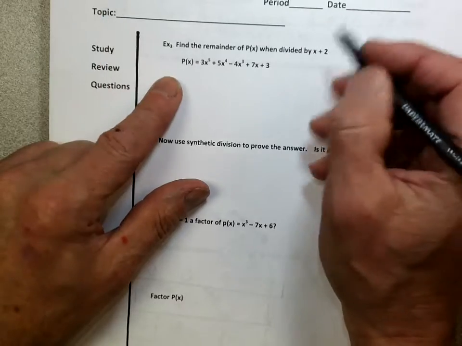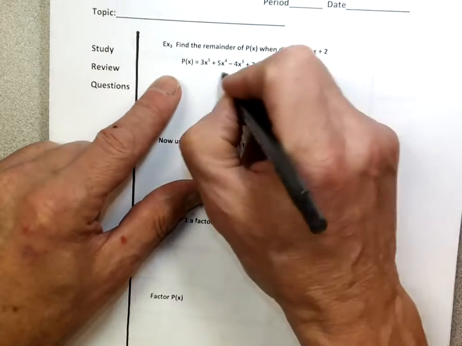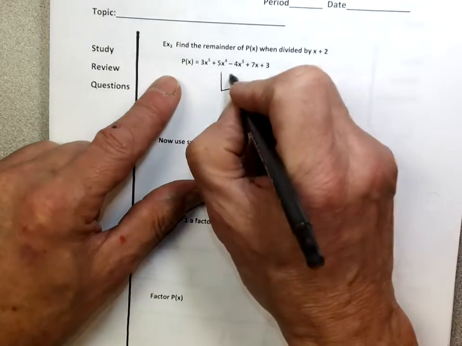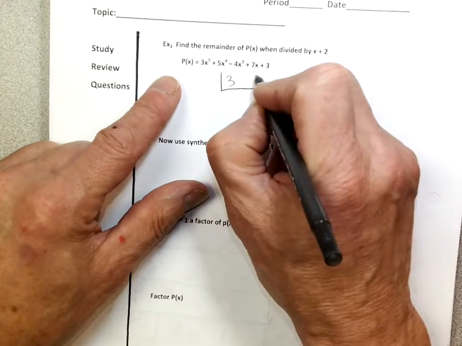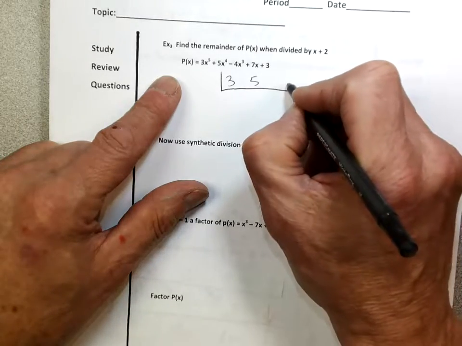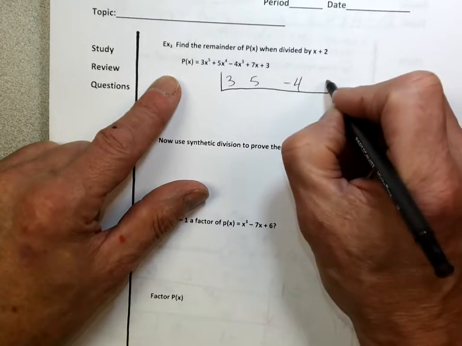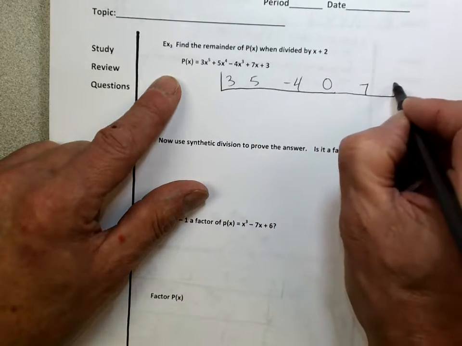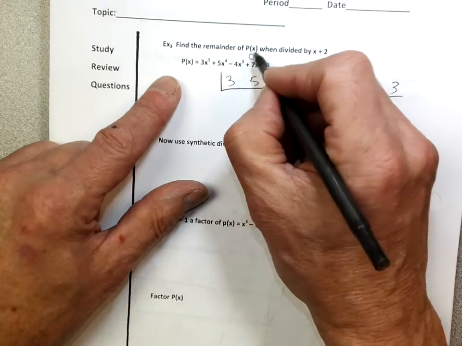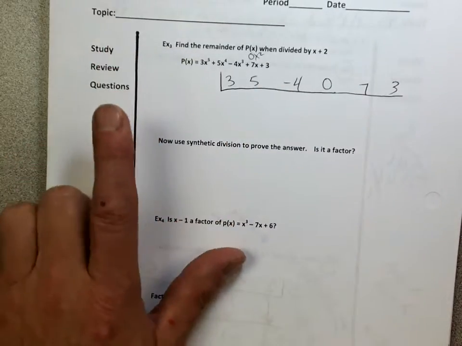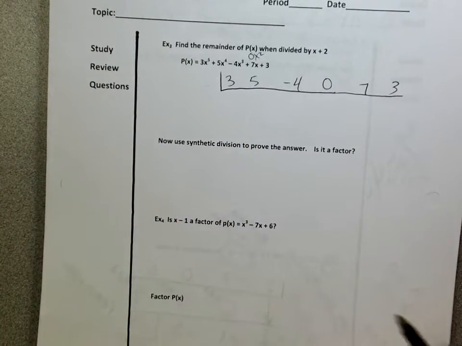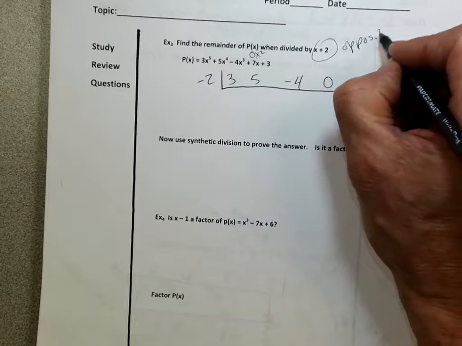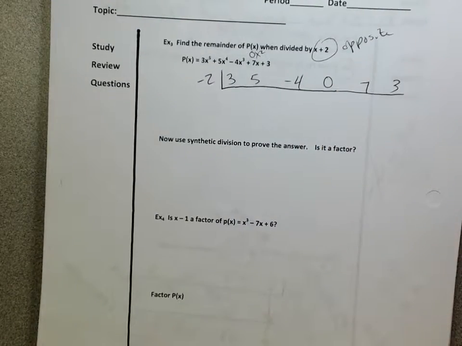So, example 3, let's do it again. Synthetic division. Let's set up our little upside down, right? We'll go 3, 5, negative 4, 0, because there's no x squared term, 7, and 3. Everybody okay with the 0x squared term, right? We're missing a term. Don't forget your 0. We're going to put the negative 2 out here because we take the opposite of that, right? It says plus 2, we just use the negative 2, okay?